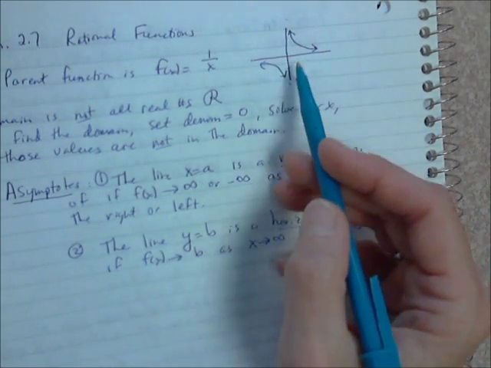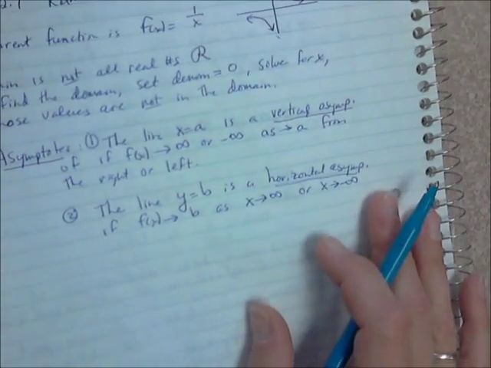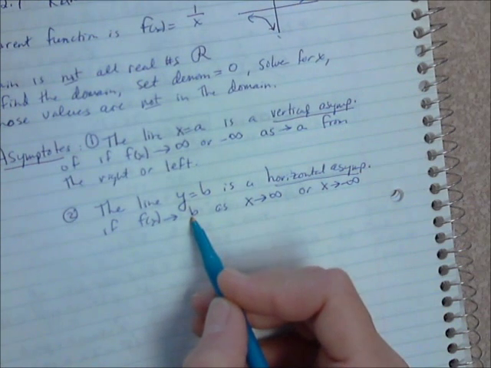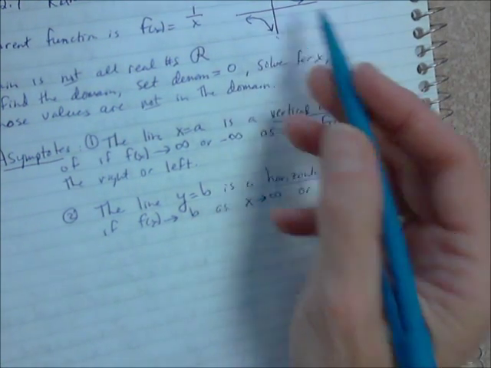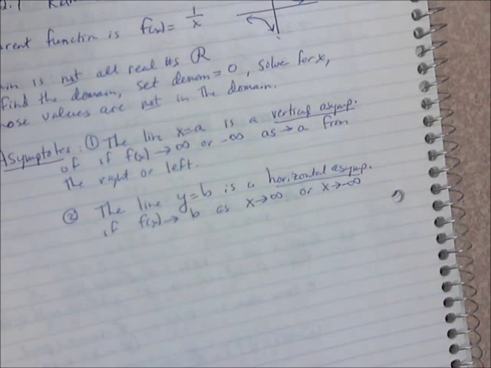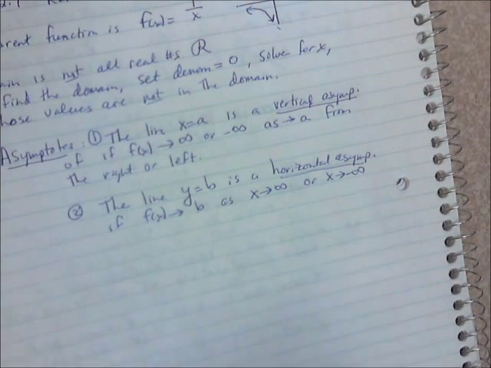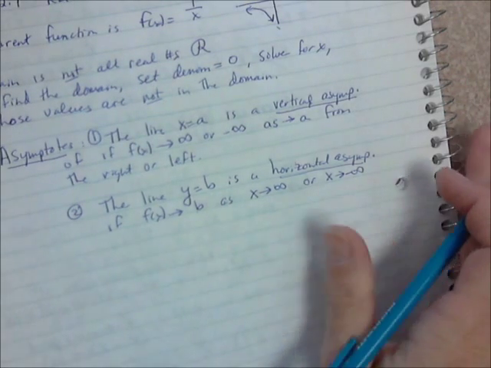So either from the top or from the bottom, this function gets closer and closer to the value of b. In this case, b is equal to 0. So those are the two types of asymptotes we're going to study this year, and we're also going to be looking at a third type in a day or two.